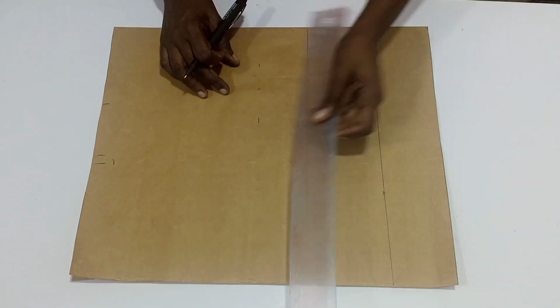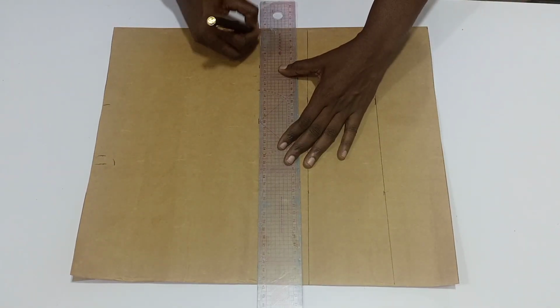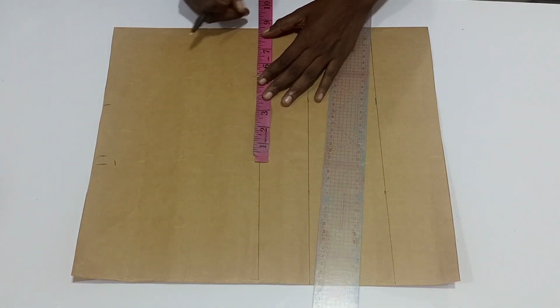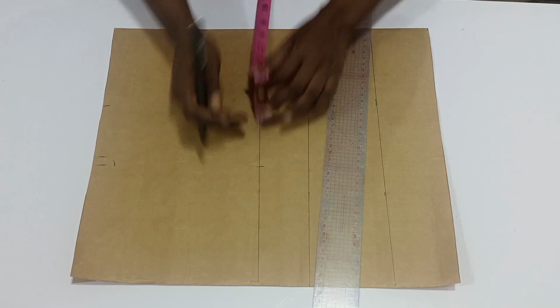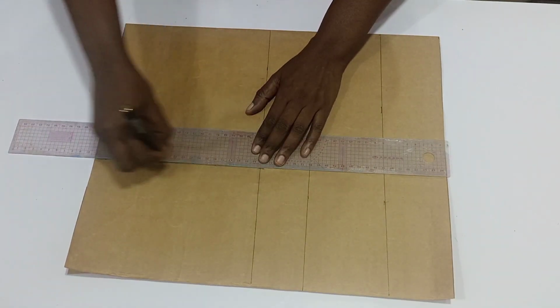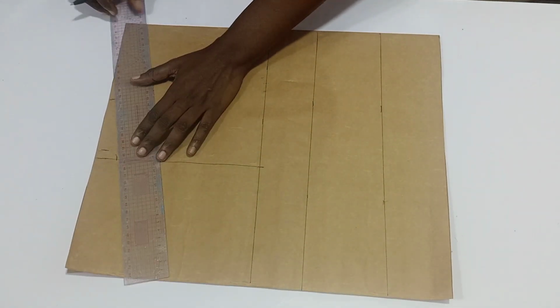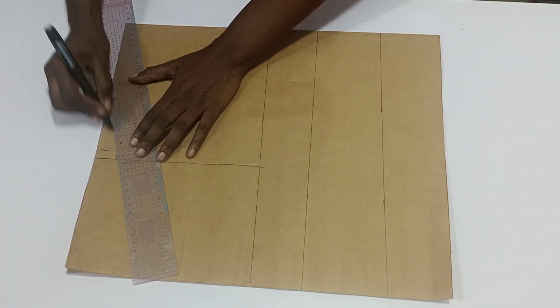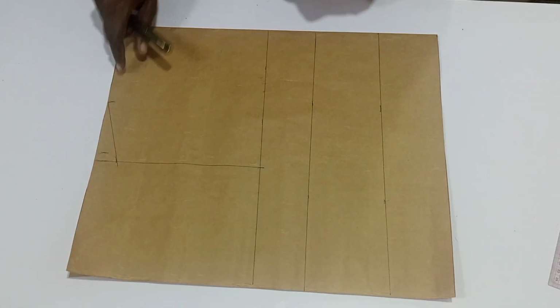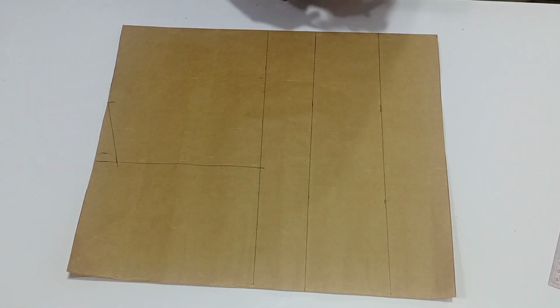Then I'll also square up the line. On the 8 inches, I'm going to put in the shoulder measurement of 8.5. Then I will also connect the lines. Then I'm going to mark the shoulder slant that way. So for now, I'll leave the neckline. We'll come back to that later.